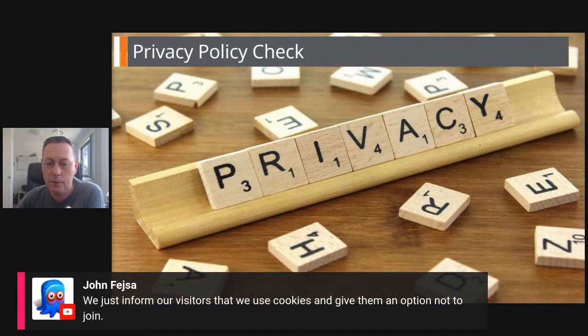Let's see. John says, we inform our visitors that we use cookies and give them an option not to join. Yep, that's basically what cookie consent is. Everyone needs cookies to run. It's a really daft directive that was passed in the EU. I think it's just insane, because you can't have a website that doesn't have any cookies at all. It's just not going to work in these modern environments.